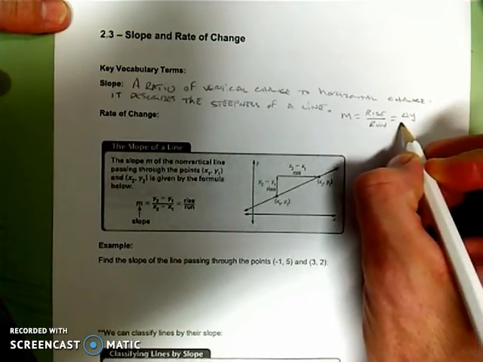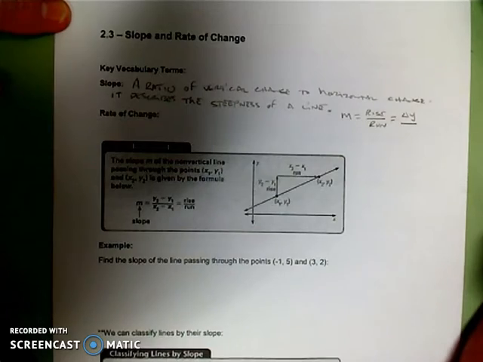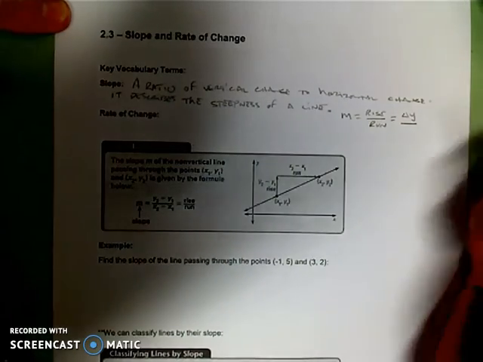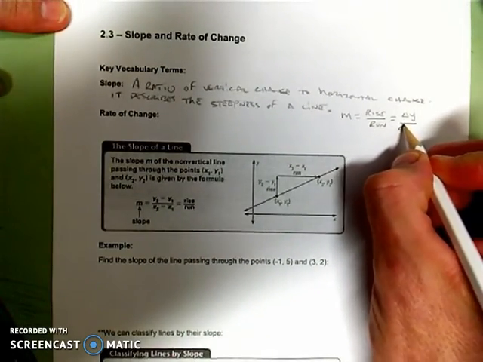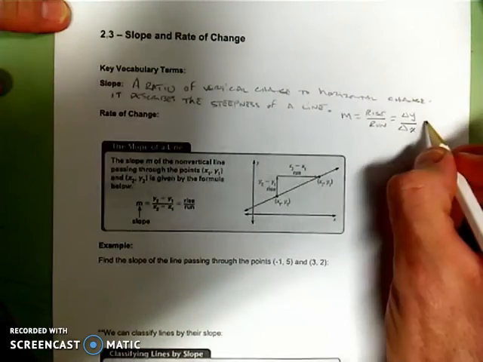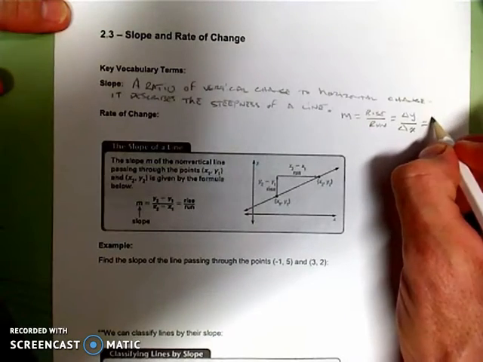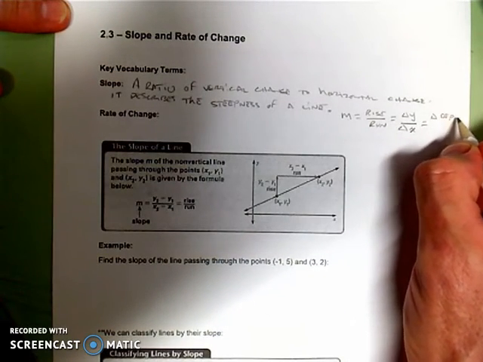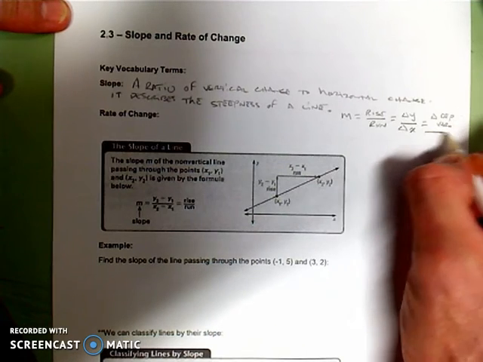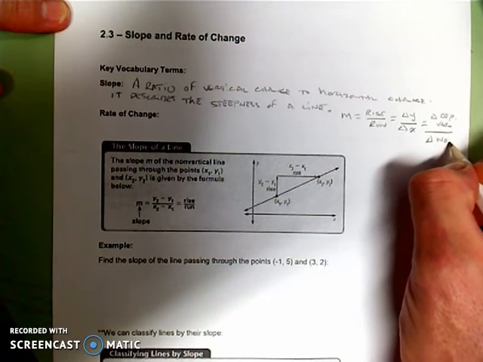we're going to think about it as the change in the y value. And that triangle is a capital Greek letter delta. We use it to represent change. So delta y over delta x. Change in y over change in x. And now that we're thinking about independent and dependent variables, we're talking about the change in the dependent variable over the change in the independent variable.